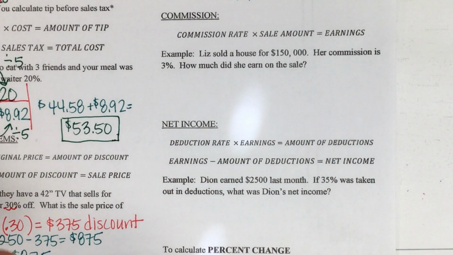But what happens if you don't sell something? You don't make money, okay? So commission driven, they have to make sure that they're selling things, okay? Be it houses, cars, what have you. All right, so here we go.